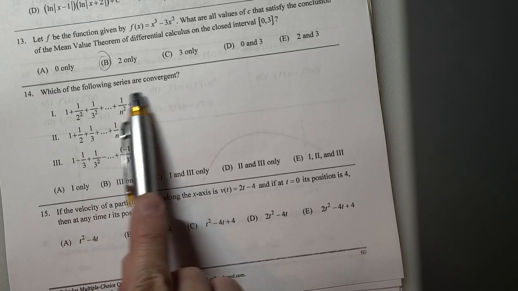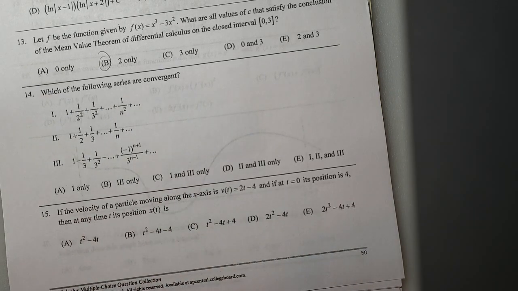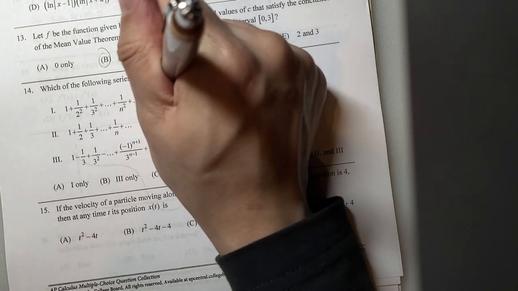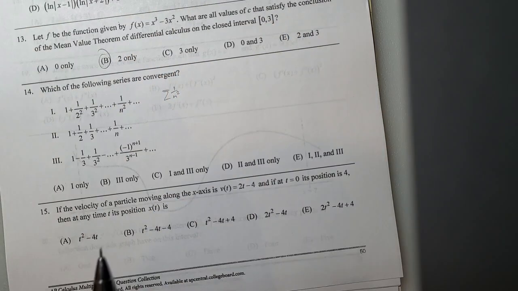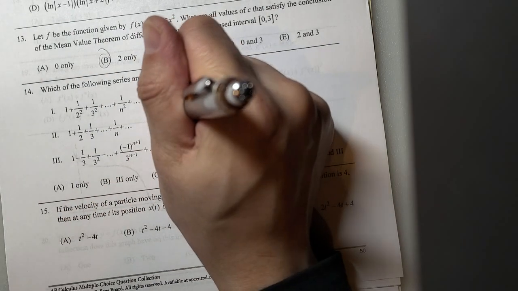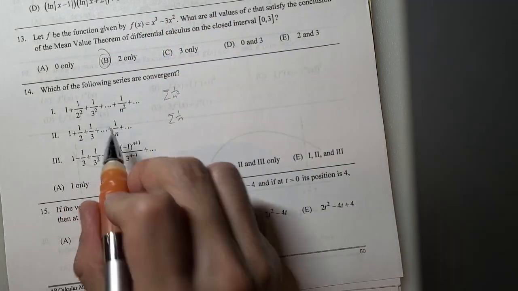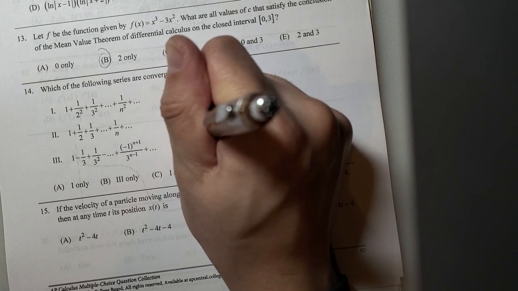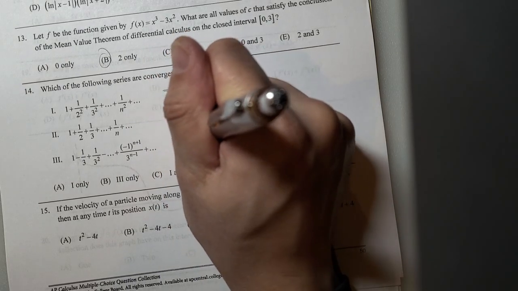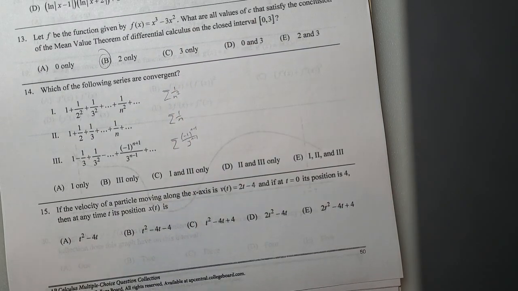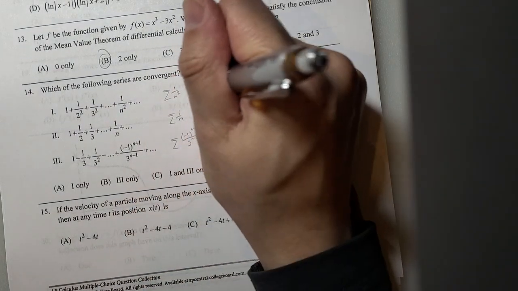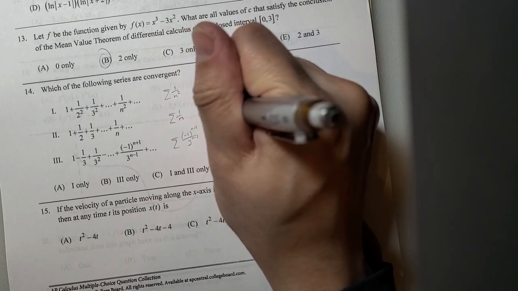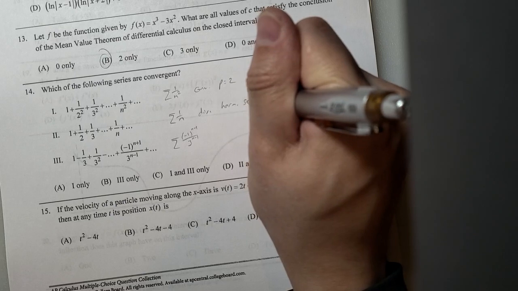Anyway, which of the following series are convergent? Okay, so this is the same thing as the summation of 1/n². I'm not going to write the limits, okay? This is the summation of 1/n. It's convenient that they give us it, right? And then this is the summation of (−1)^(n+1)/3^(n−1), okay? So we know this is convergent because this is a p-series where p is equal to 2. This is divergent because this is the harmonic series, okay?